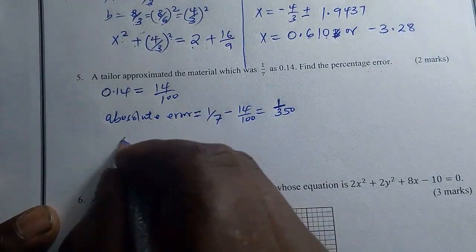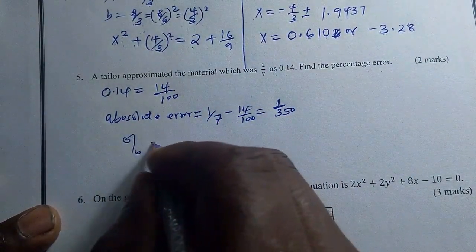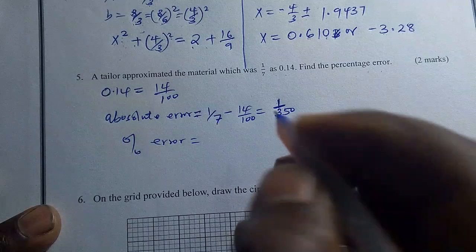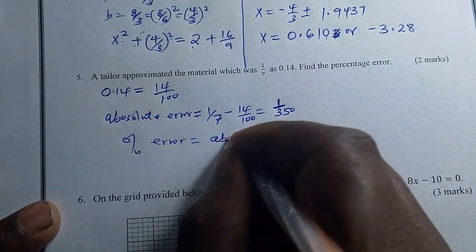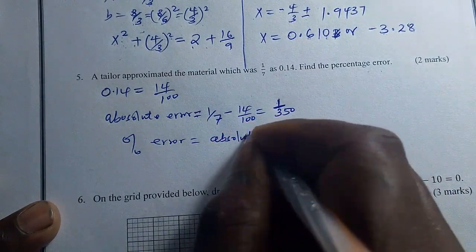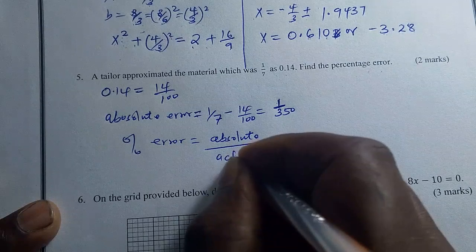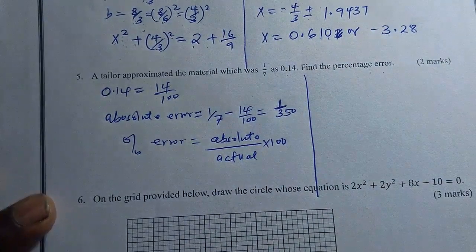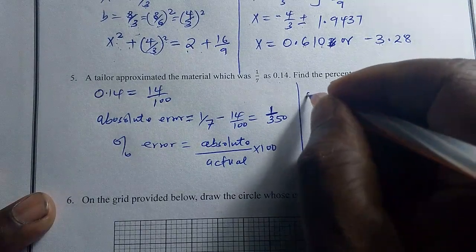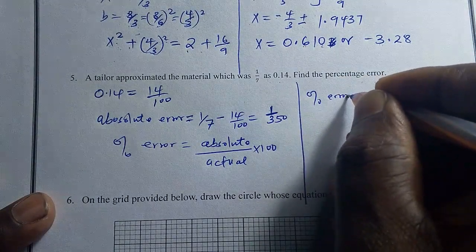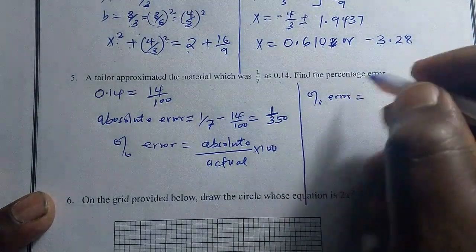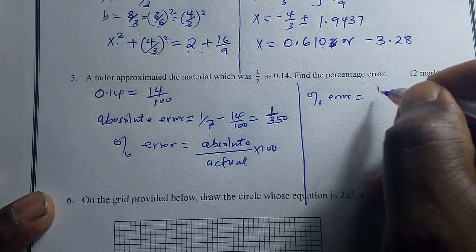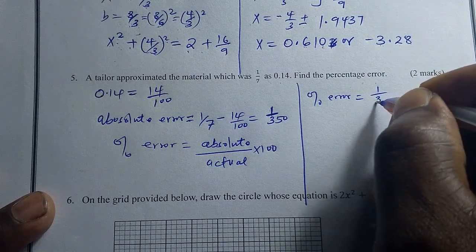But we know that percentage error is equal to absolute error, you divide it by the actual, times 100. So our percentage error will be equal to absolute, which is 1 over 350.